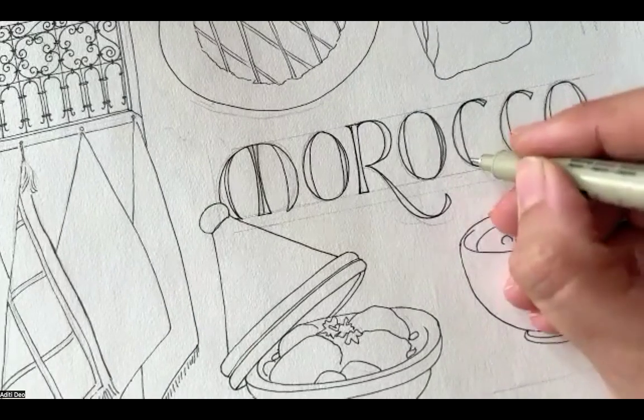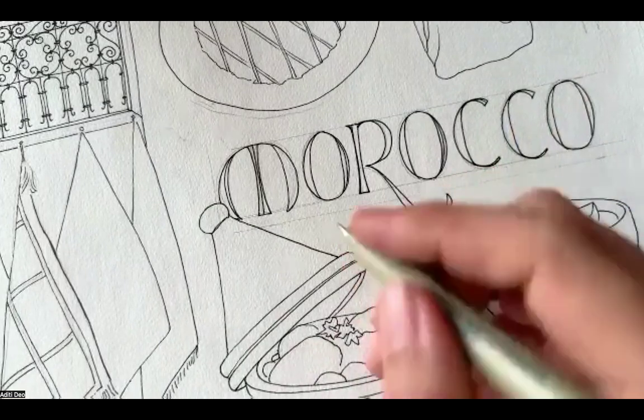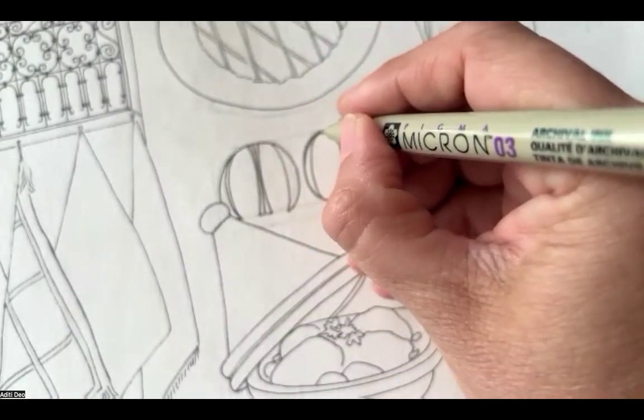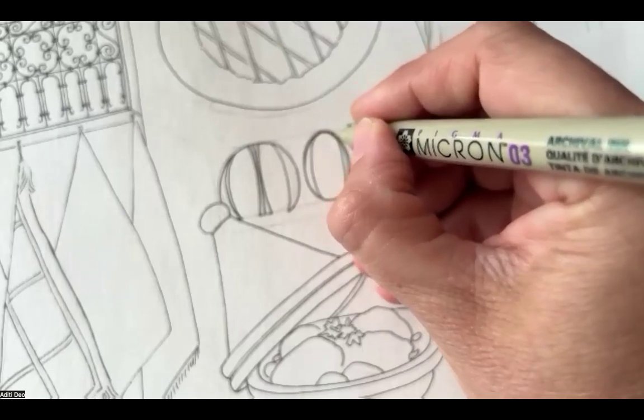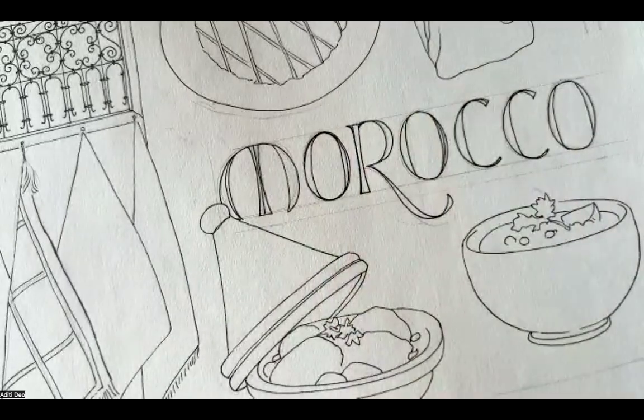And wherever we have a thin line, instead of making it a shade, all these are called shades, you can just make the line slightly thicker so that the contrast between the thickest and the thinnest part of the letter is not too much.